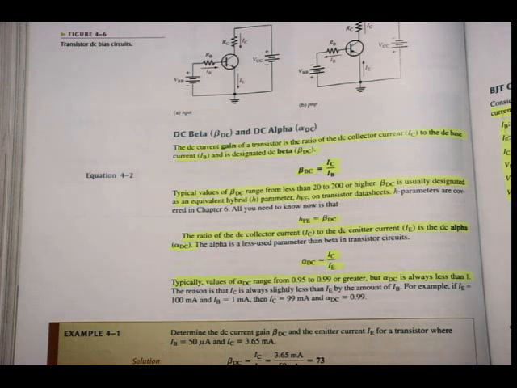All right, so that is DC beta, DC alpha. Please always also remember that these are ratios. A ratio doesn't have a unit, so you don't write a unit after that. Now it's just a ratio between these two currents for beta DC and for alpha DC.